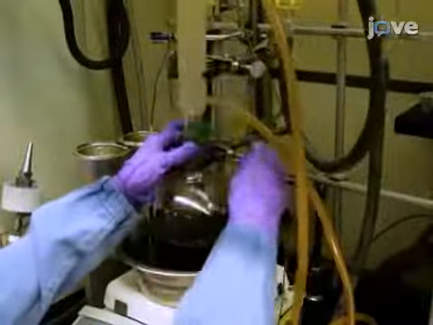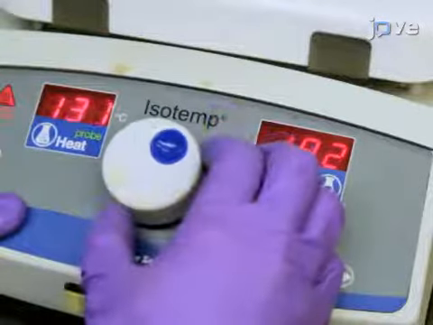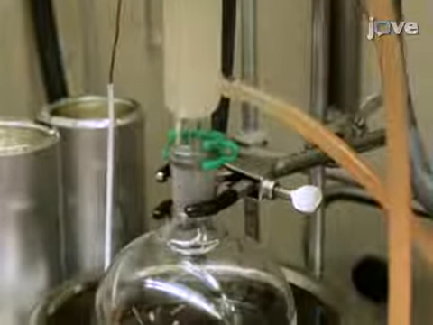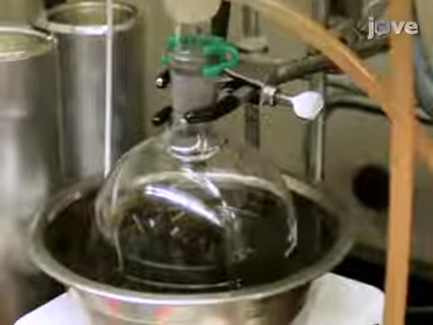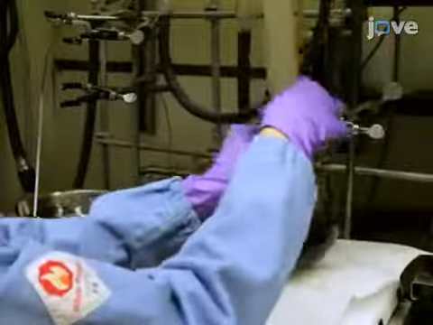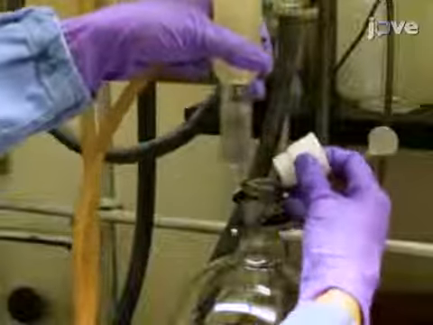Place the flask in an oil bath and heat the reaction to a vigorous reflux at 135 degrees Celsius while stirring. Maintain the reaction at reflux for 16 hours. After this, remove the flask from the oil bath to cool the reaction to room temperature. Once it's cooled, replace the reflux condenser with a septum on the reaction flask.